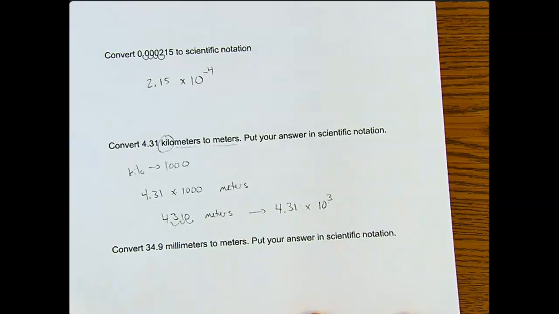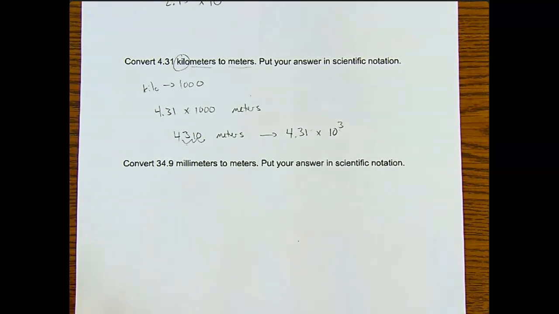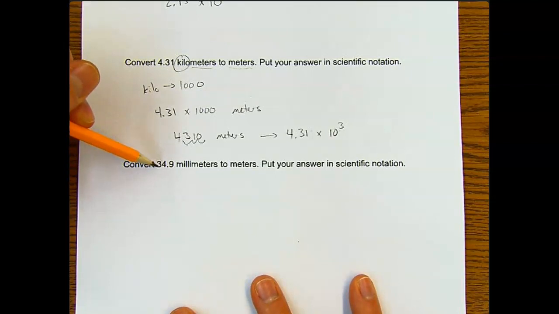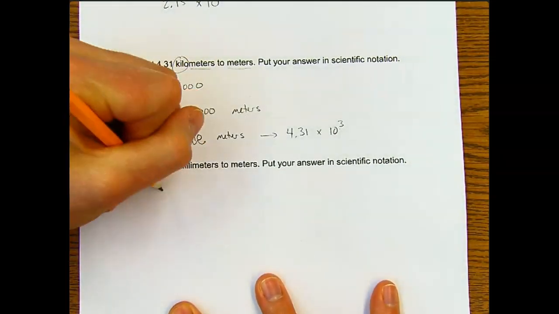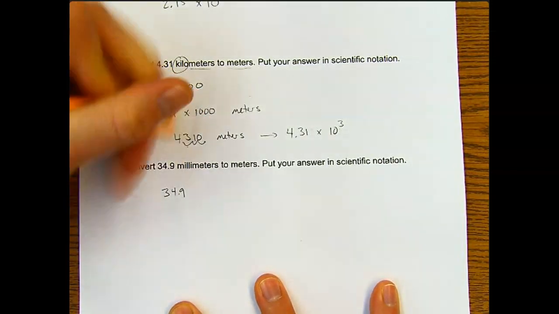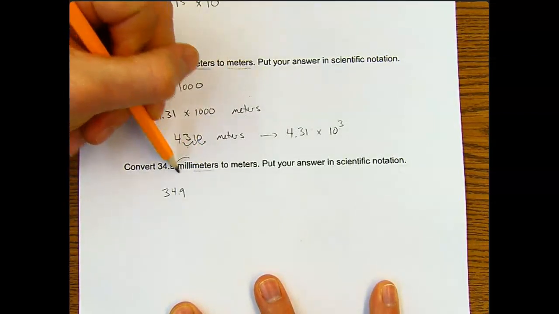Okay, let's do maybe a trickier one here where we have to move the decimal to the right. So I have 34.9 millimeters, and I want to convert that to meters. All right, so 34.9 millimeters. Again, it doesn't really matter what units I have here. What matters is milli.